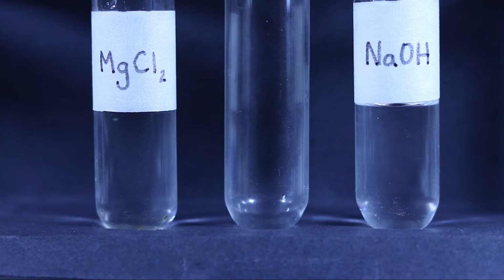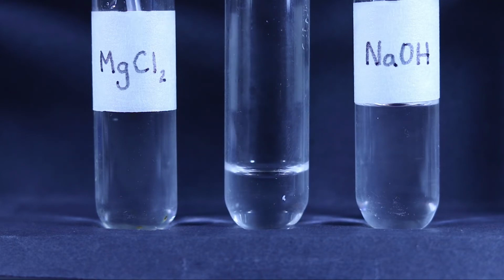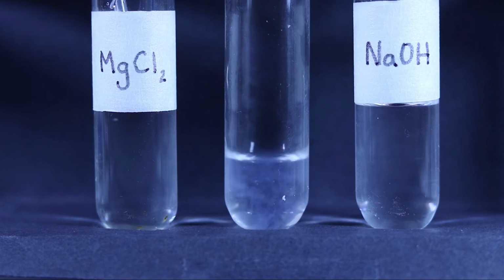Magnesium chloride is pipetted into the middle test tube. Sodium hydroxide is then added to the middle test tube using a pipette to view the reaction.